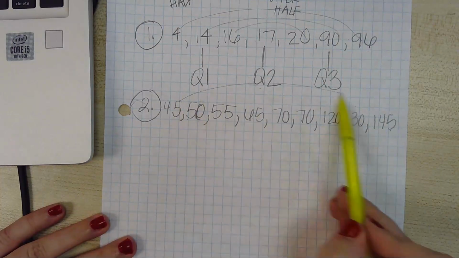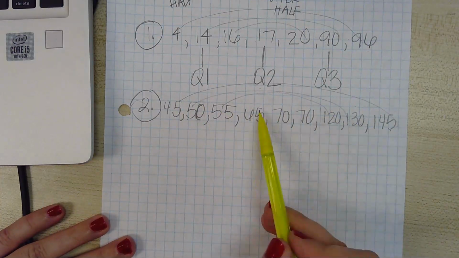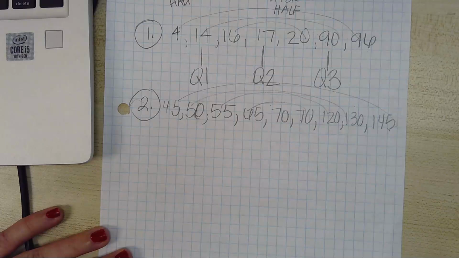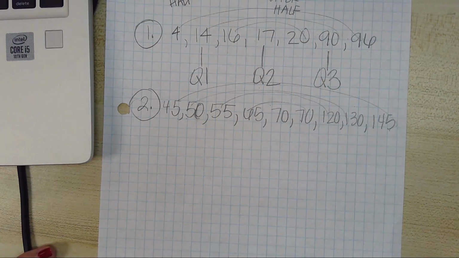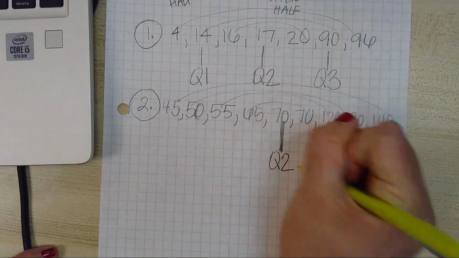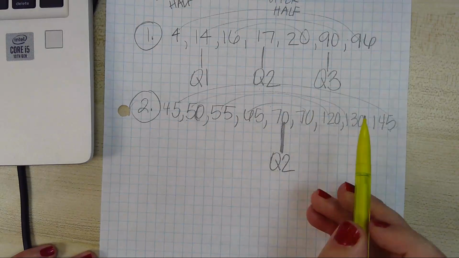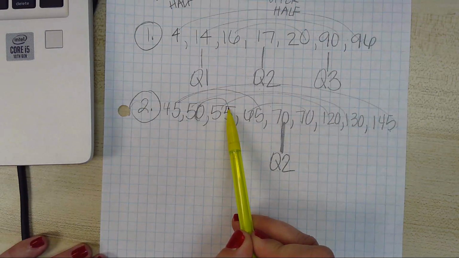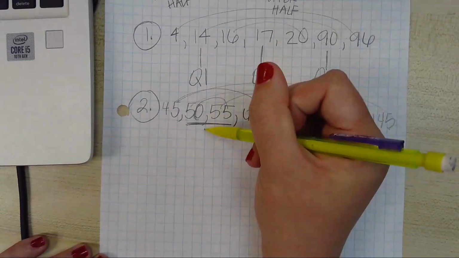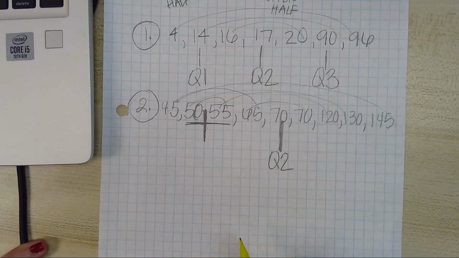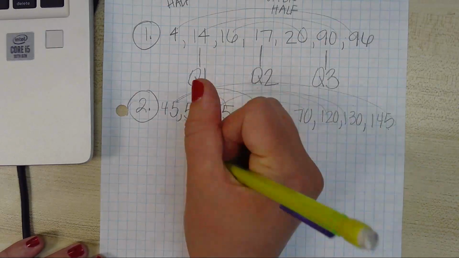Now I need to find the median. Oh no. Do I have an exact median here? Yeah, because it's an odd number. So my middle one is Q2, and what's that Q2 going to be? 7. Good. Now what's my middle one here? 50 and 55. So what do we do? You have to add it and divide it by 2. Make that plus sign to remind you, hey, I need to add it together and divide by 2. And what do I get? 52.5.